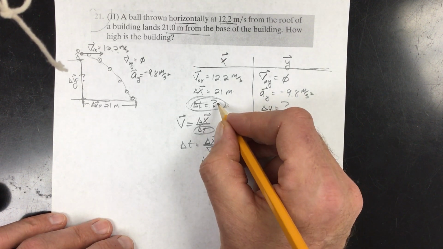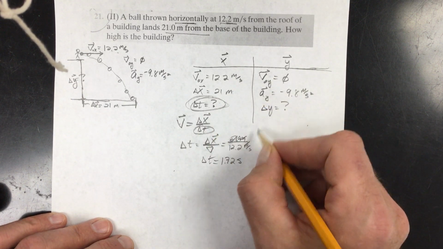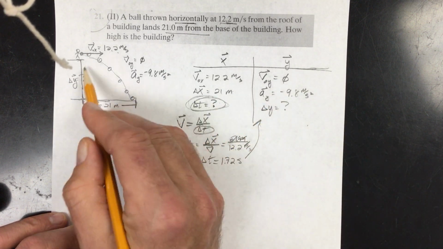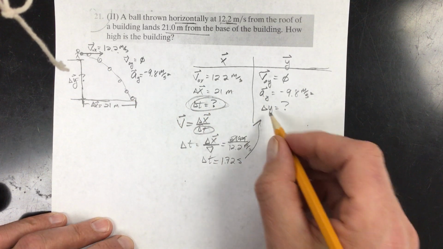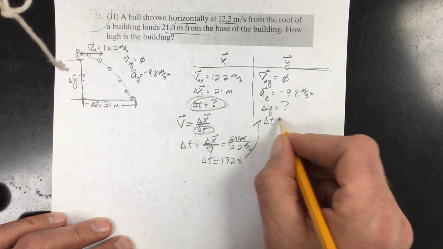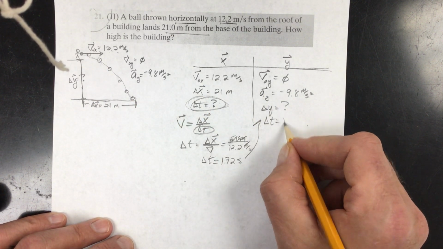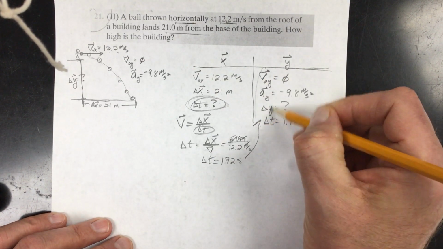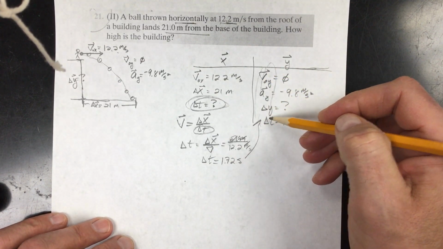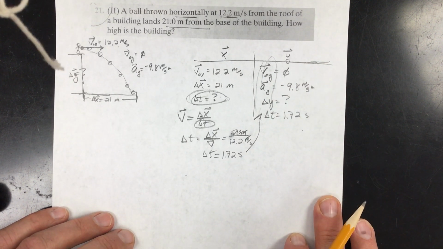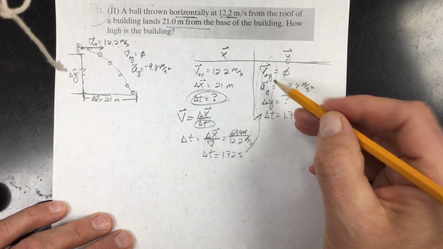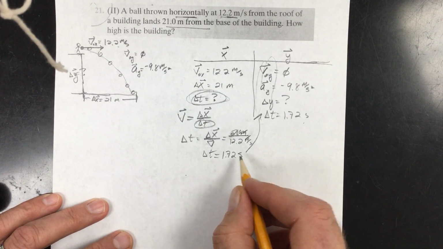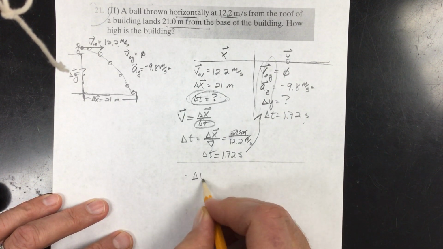So now I know that is not only true here, but it's also true here, because it can only be in the air as long as it's in the air till it hits the ground. So now I know the time that the ball spent in the air is 1.72 seconds. Now I've got these four variables to work with. If I take a look at my equation sheet, there's only one kinematic expression that fits all of those, and that is this one.